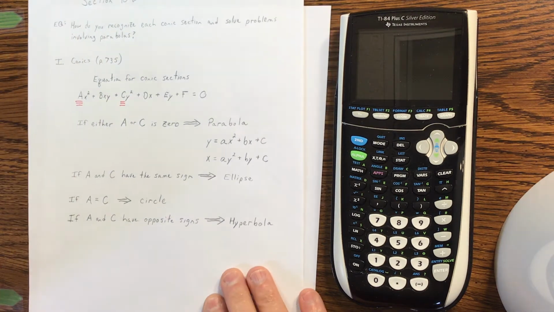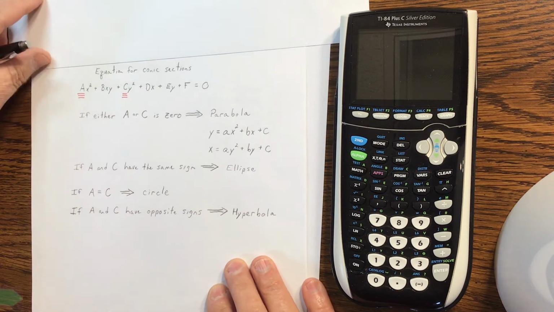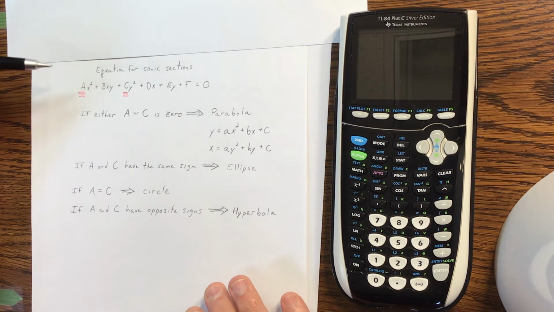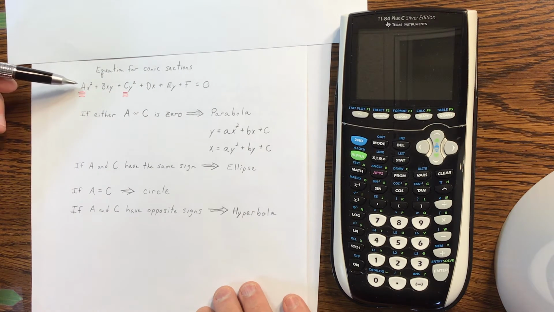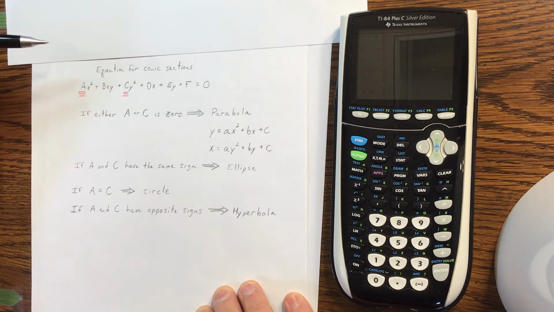If we go back to this portion of what we talked about in the last section, here is the equation of your conic. We look at the coefficient of x squared and the coefficient of y squared, and those two numbers, including their signs, will tell you a lot about the conic.